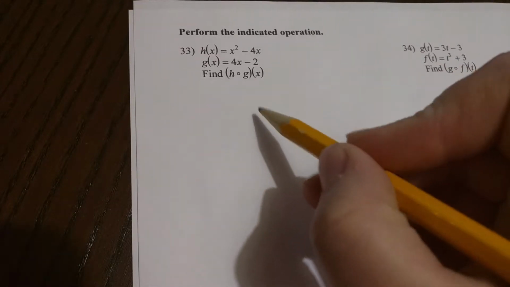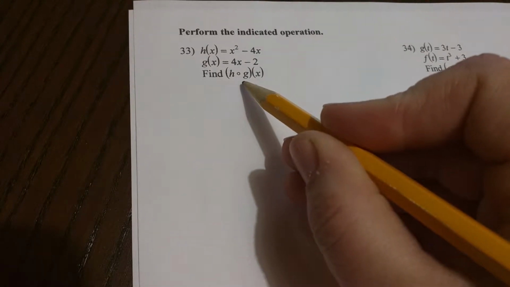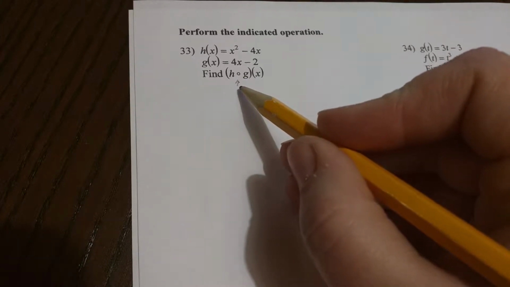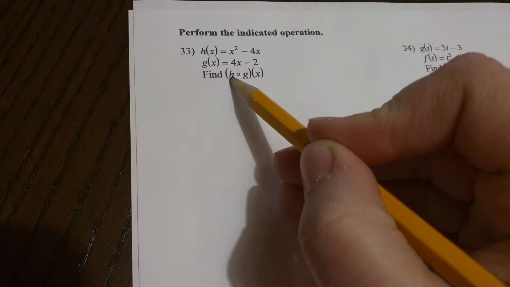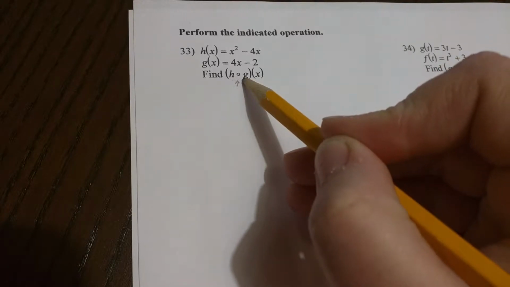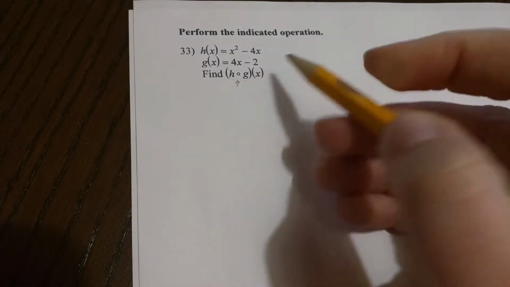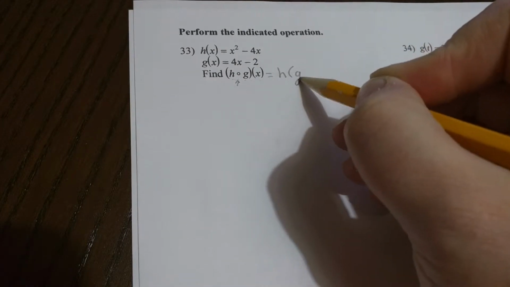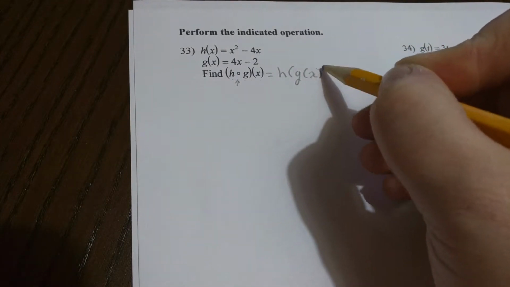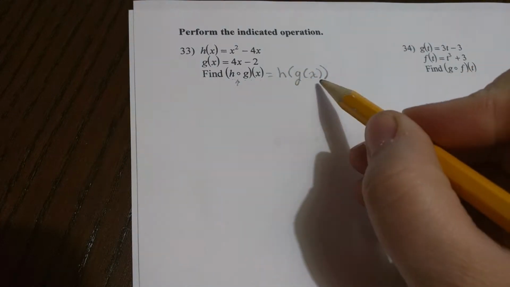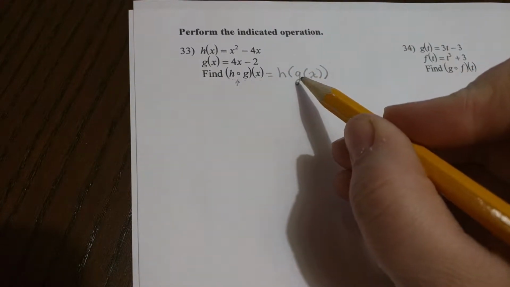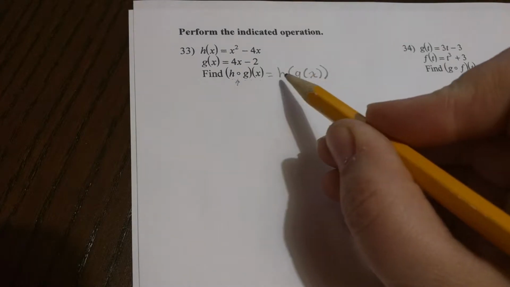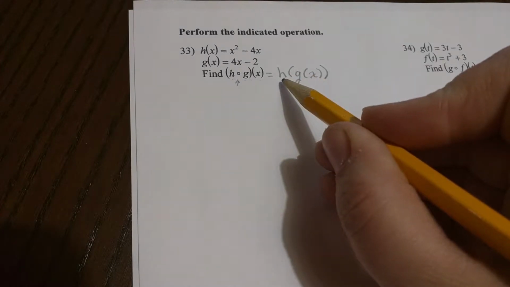So this symbol here is not multiplication. See how it's a little bit of an open circle, so it's slightly different? So this is called h of g of x. Okay? The other way that you can see this written, which I prefer, is h of g of x. Because when you see it written like this, it looks like exactly what you're going to do, which is take your g of x function and put it inside of your h of x function.